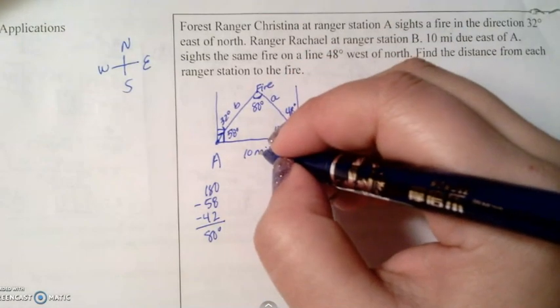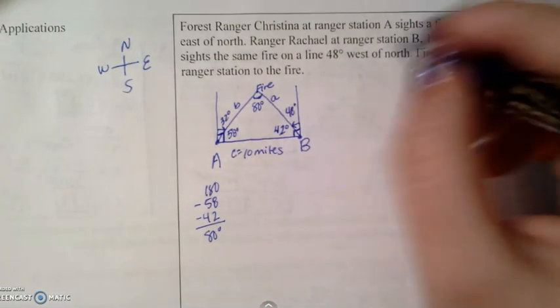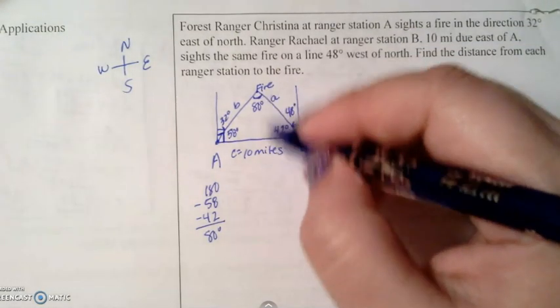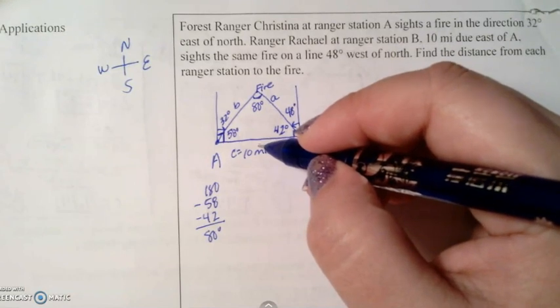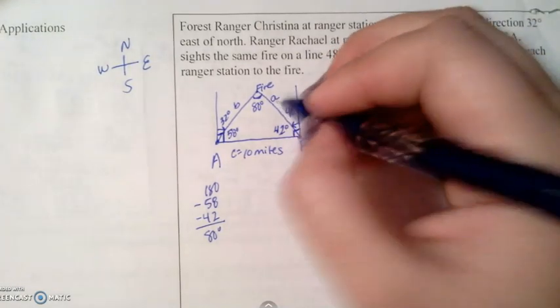So now we have distance C and side C, we can use the law of sines. Once I have that ratio, I know I can use the law of sines. If I don't have a ratio with both pieces, then I have to use the law of cosines. But since I have both pieces, I can use the law of sines. Let's solve for A first.